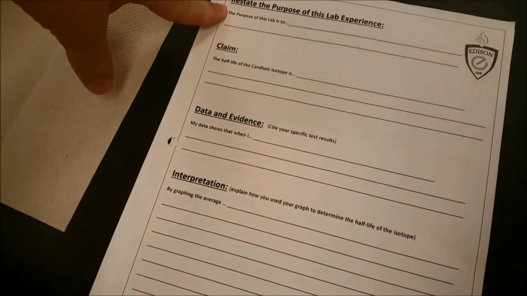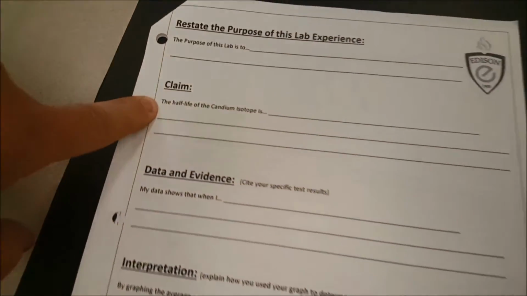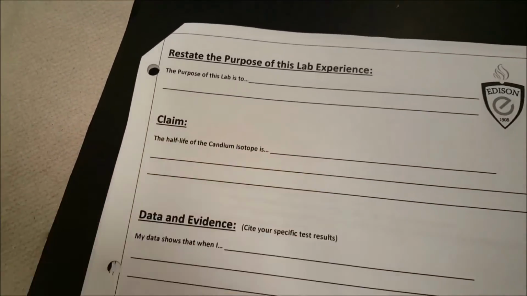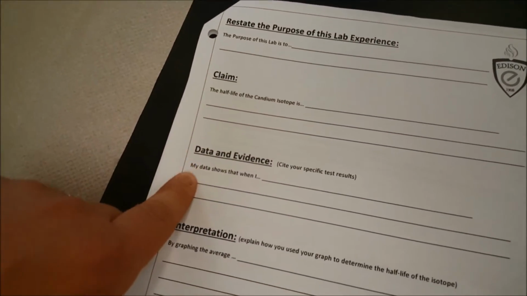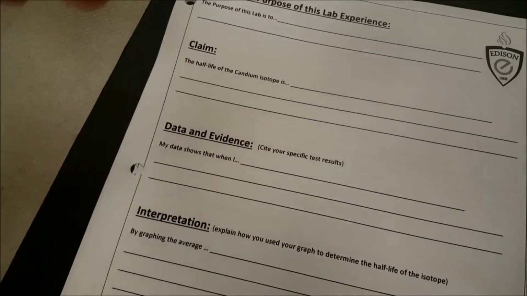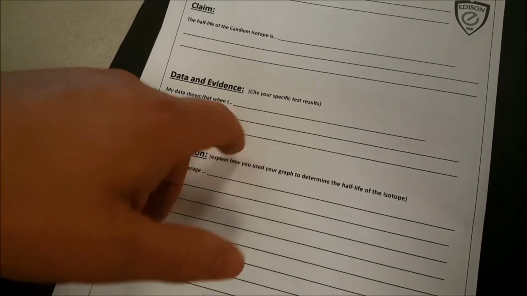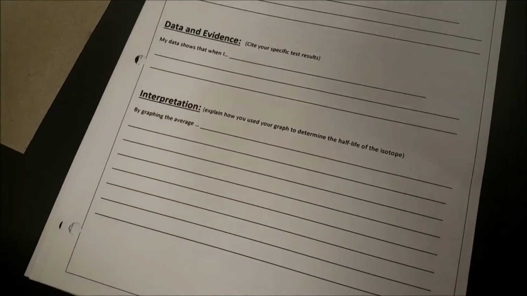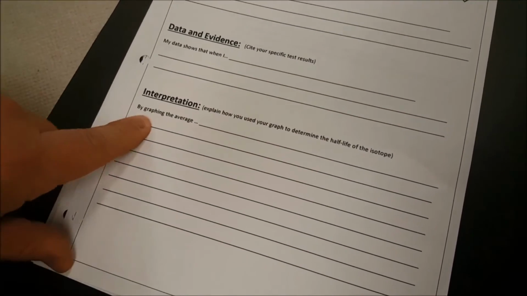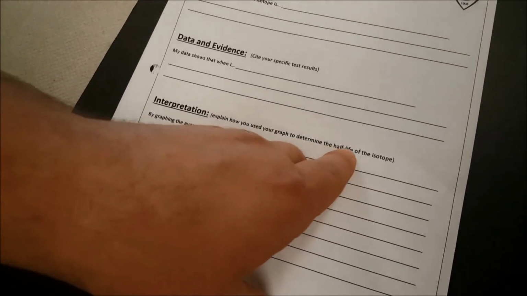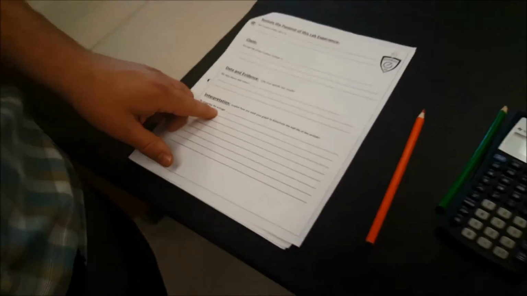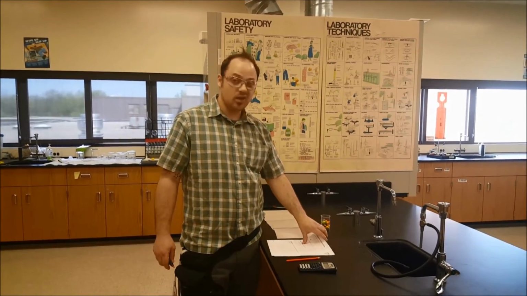Restate the purpose, the claim: I believe the half-life of the candium isotope is, how long do you think it is from your graph? Data and evidence: my data shows what went on when I went through radioactive decays, the parents went down and the daughters went up. In your interpretation, you're going to explain how you used your graph to determine the half-life of the isotope. By graphing the average in a double line graph, you could see where they crossed and determine how long that took on the time axis. And that's really it.